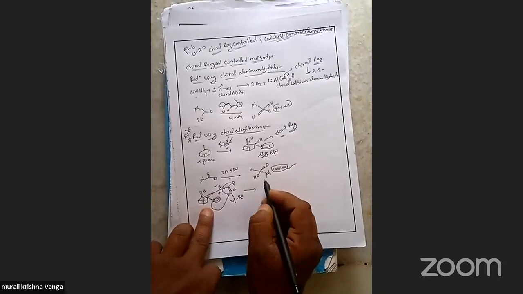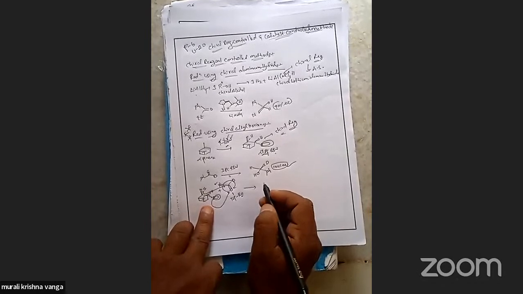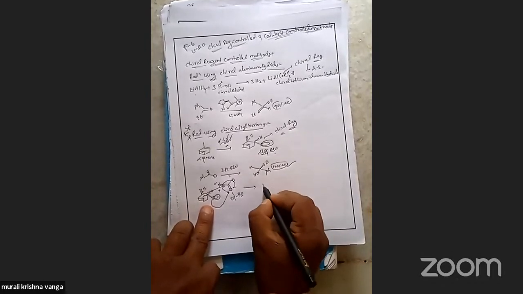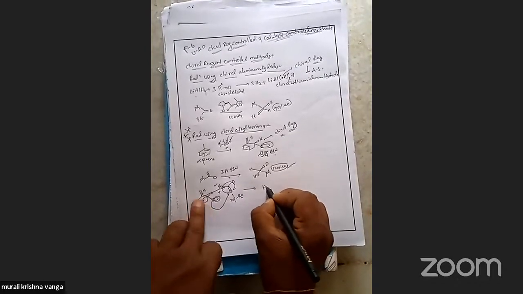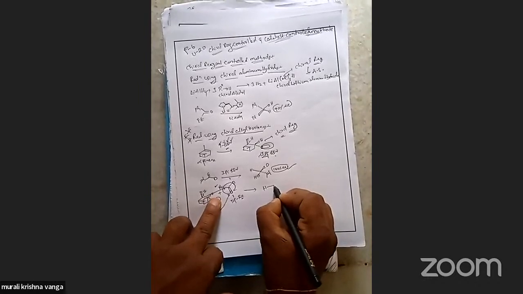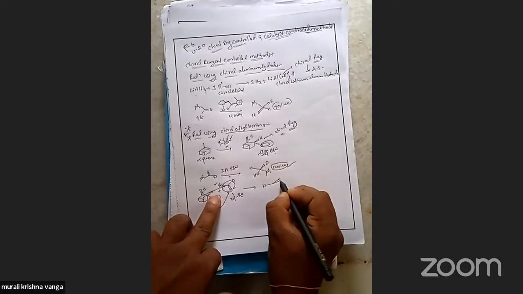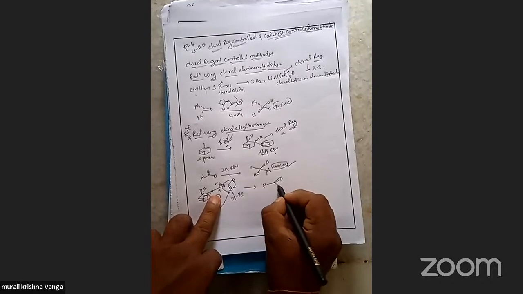Hydrogen goes here and deuterium is on the top side, with phenyl going to the downside.